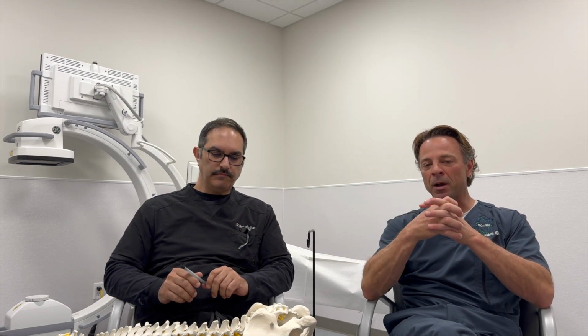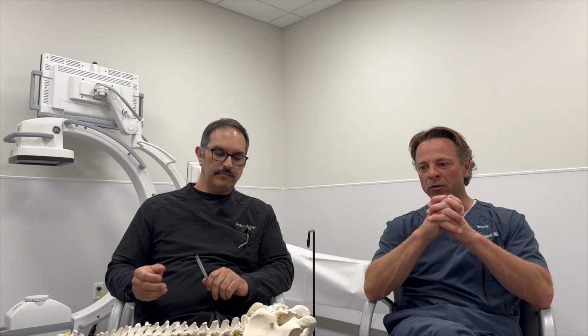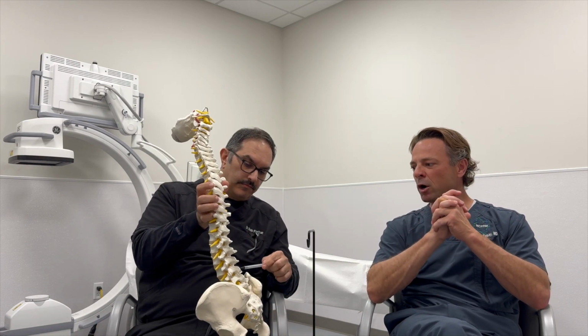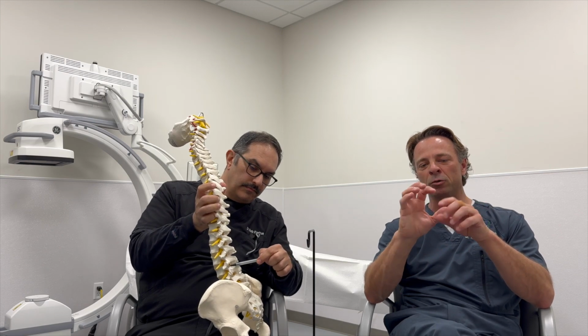The other areas in the spine that are very commonly a source of pain are facet joints, or zygapophyseal joints, which are very similar to our fingers.